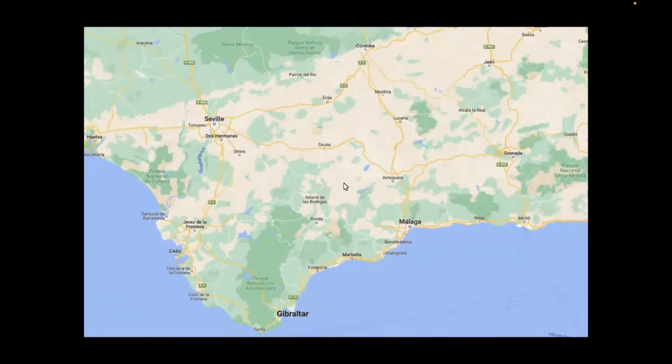Map of the region, Andalusia. This is the area that includes Seville, one of the cities, Cordoba, the other one, Granada, and Ronda, another important city, Cadiz on the Atlantic coast, and back to Seville. So our trip will start in Seville.